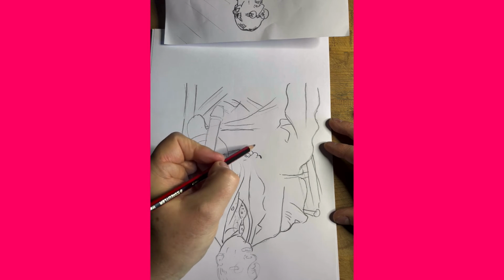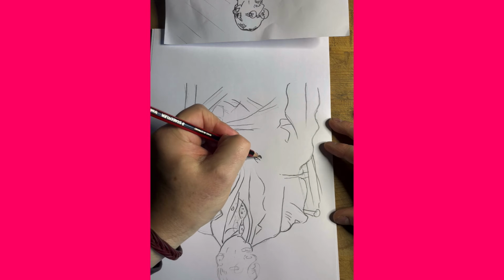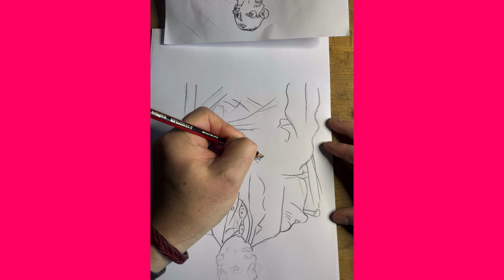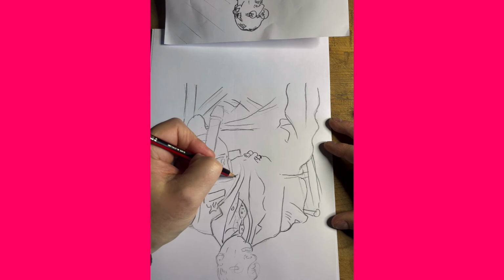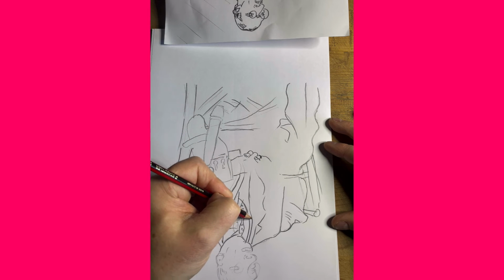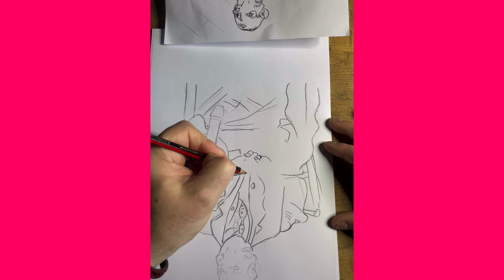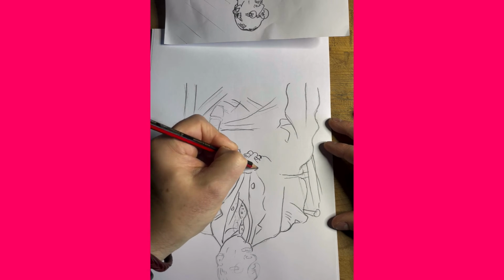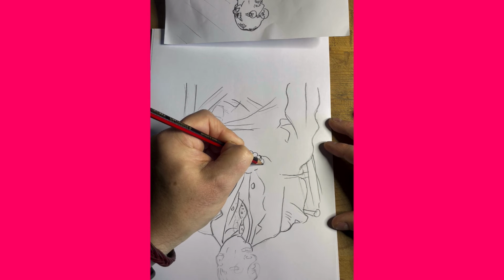A little shape that comes out. It's just like a mess of interlockingness at the moment. So where does that line go? The line that goes there.